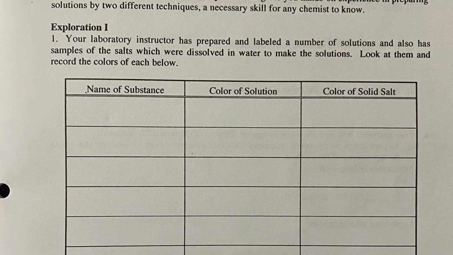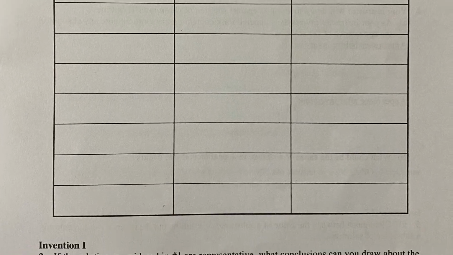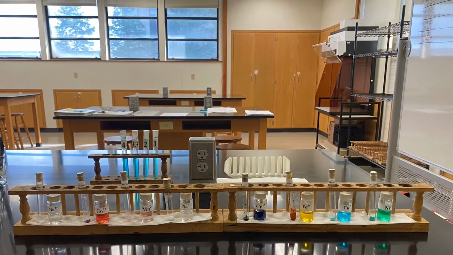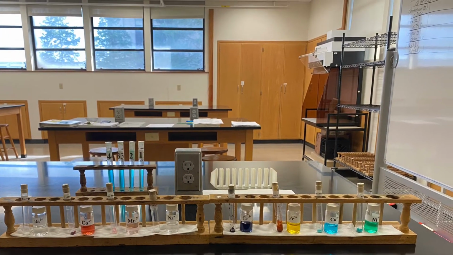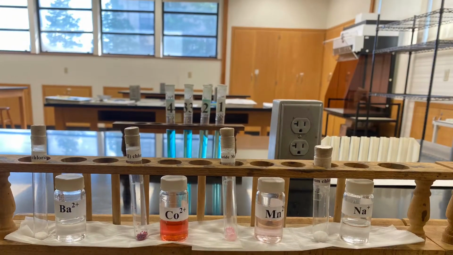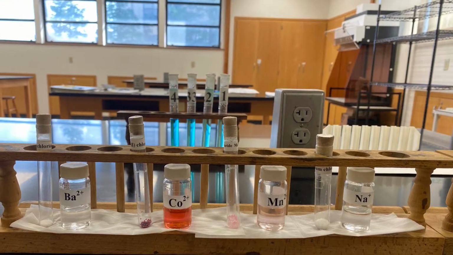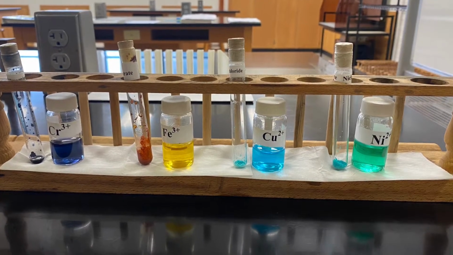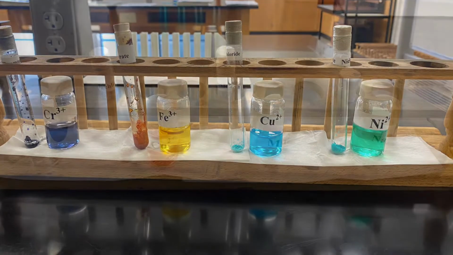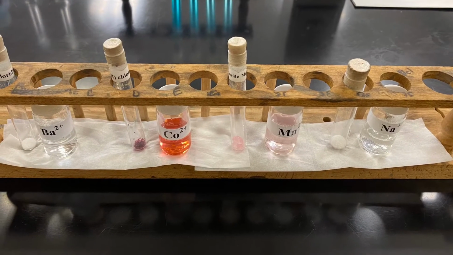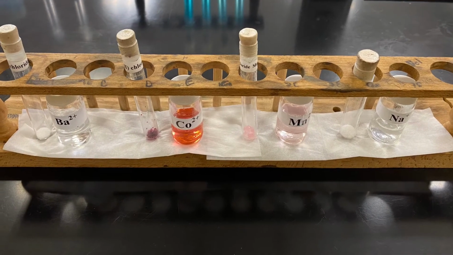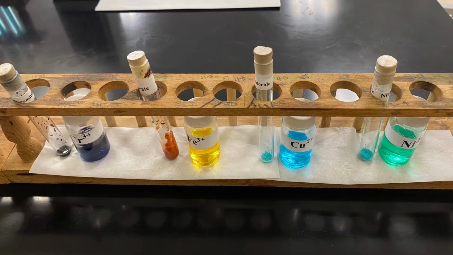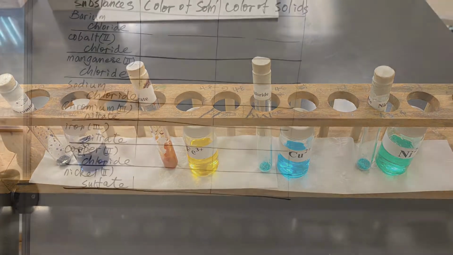This video covers colorimetry and solution making, where we will examine the principles and variables involved with colorimetry. For exploration 1, you will observe the colors of salts and their corresponding solutions, which are just those salts dissolved in water to make the solution. Record the colors of each on page 125.